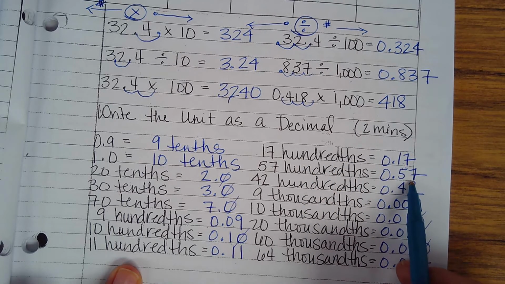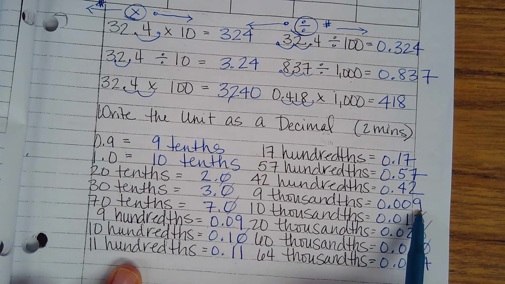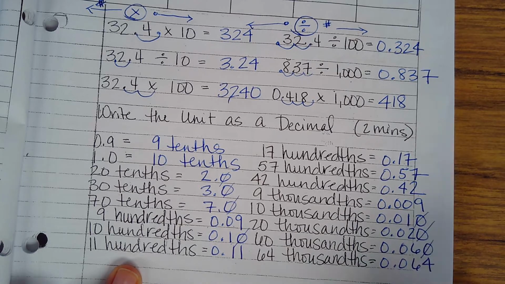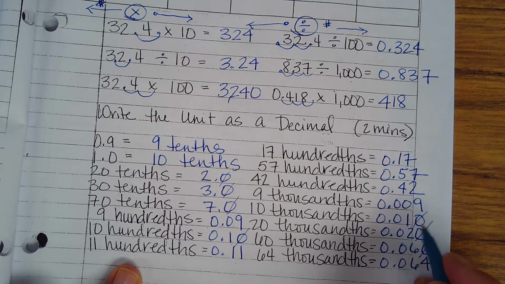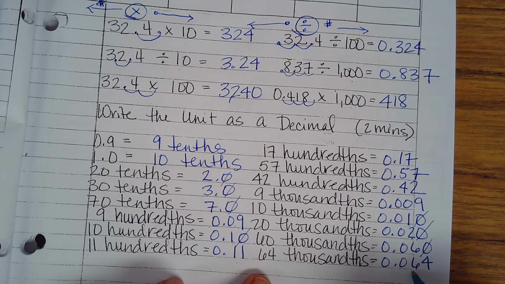Remember, the 7 has to be sitting in the hundredths place. The 2 has to be sitting in the hundredths place. Then we have 9 thousandths. Then 10 thousandths is the same as 100 because remember, we're bundling. When you bundle and you get to 10, you have to move it over 1 place value. It's 2 hundredths, 6 hundredths, and this is 64 thousandths.